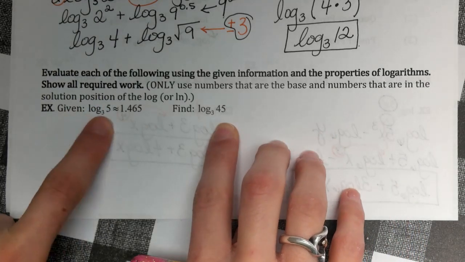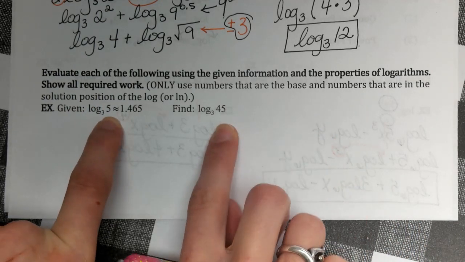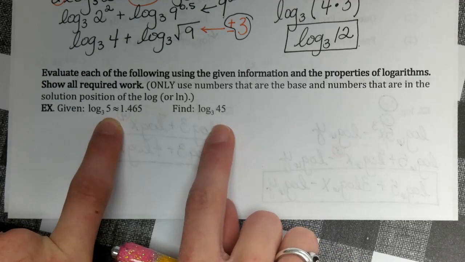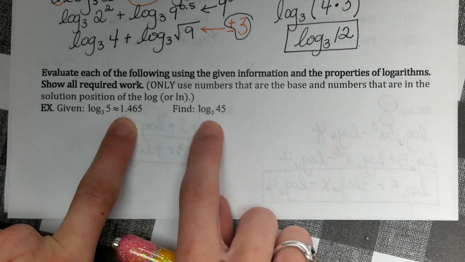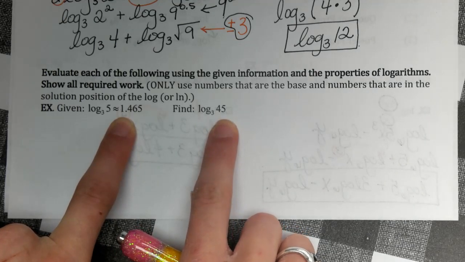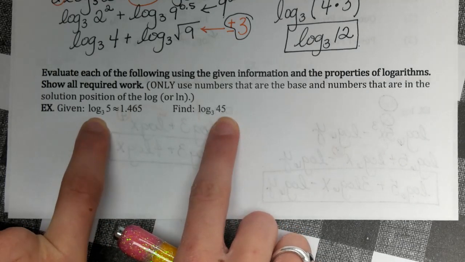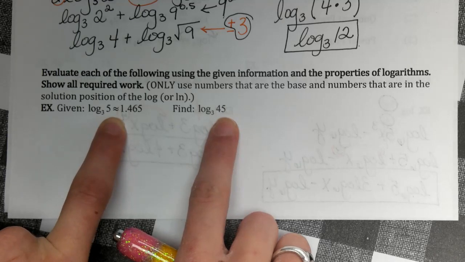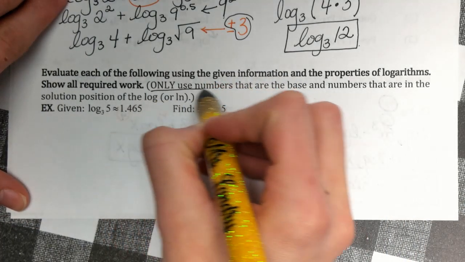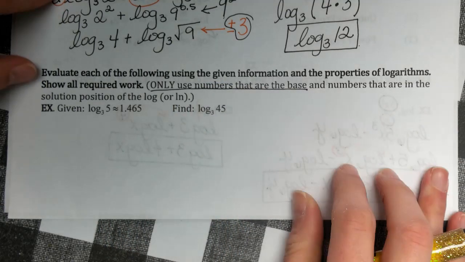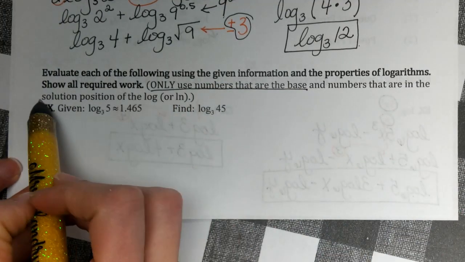So if I give you a specific logarithm and then I say, here is this value, find log base 3 of 45. Well, how am I going to do that if all I'm given is log base 3 of 5? The key is using numbers that are the base and numbers that are in the solution position of the log.